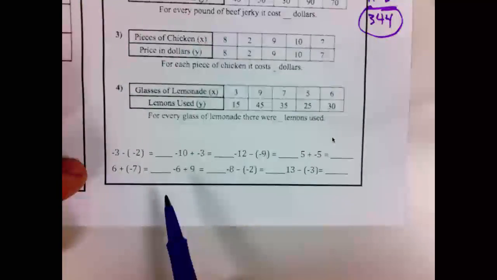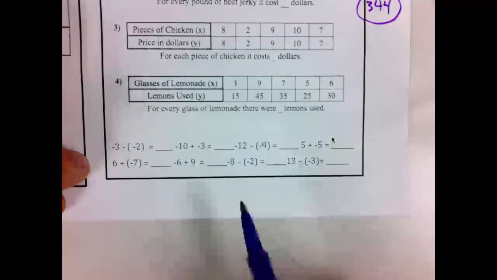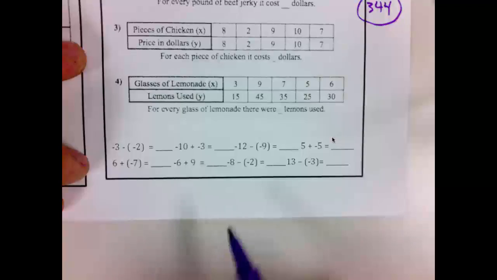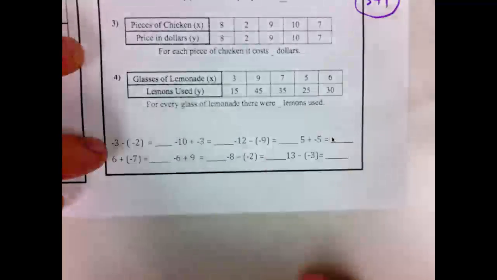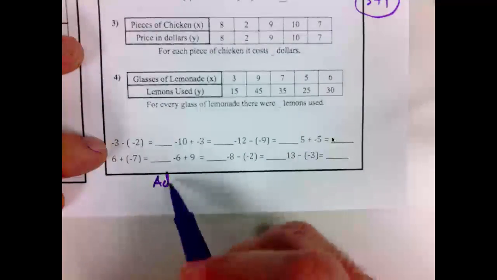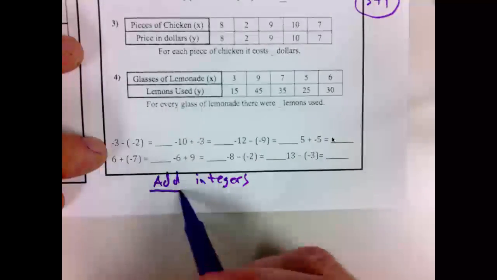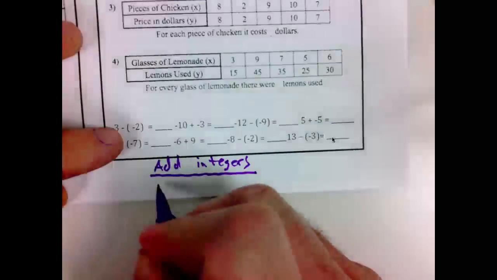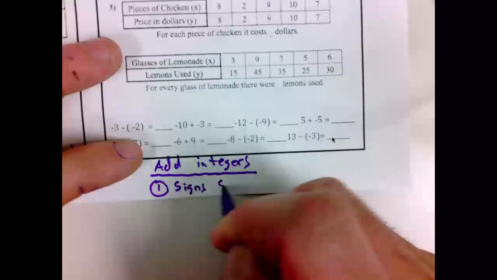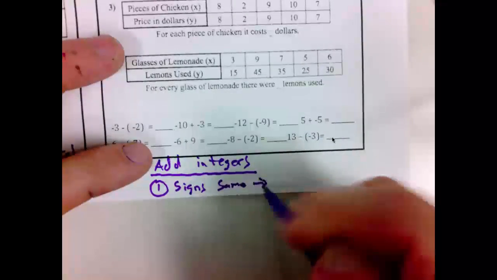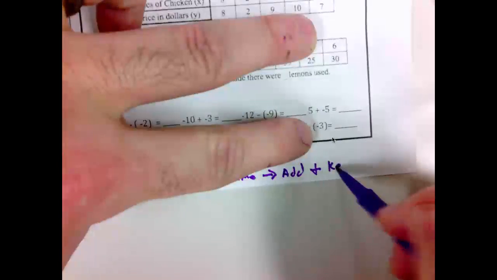All right, lastly, we have some adding and subtracting of integers. Well, hopefully we remember our two rules for adding integers. Number 1, when the signs are the same, we add and keep the sign.